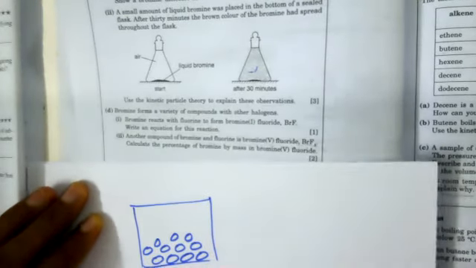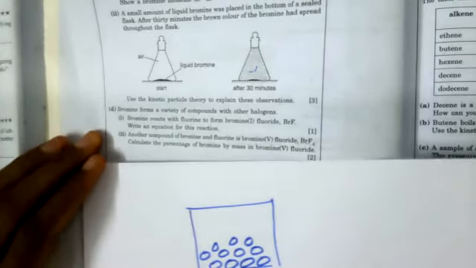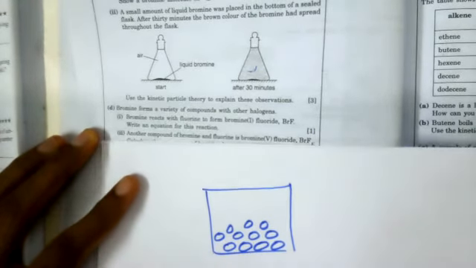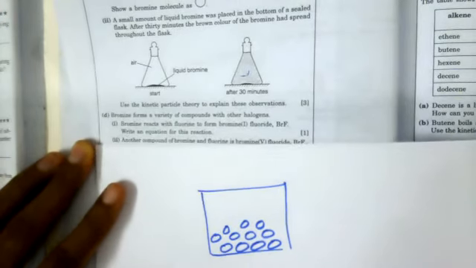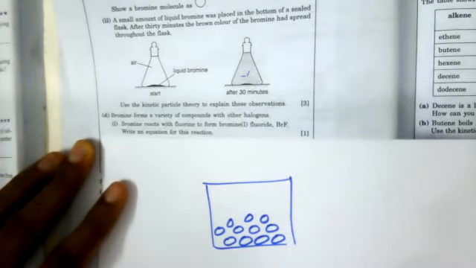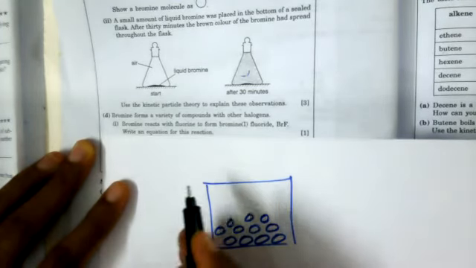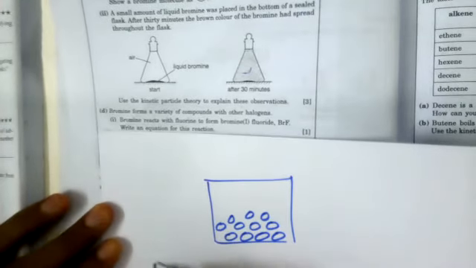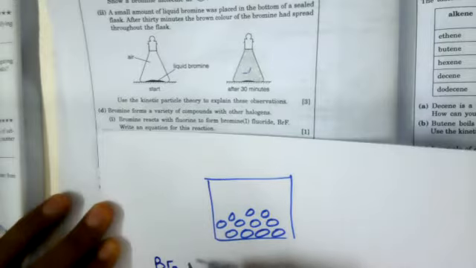Yes, Sabiha? They do not understand what they're trying to ask. I cannot hear you. You speak so soft. Teacher, I cannot understand what they're trying to ask. Teacher, can I tell? Yes, please. Yes, Rafi. Teacher, Br2 plus Cl2 makes 2BrCl. Br2, then what?